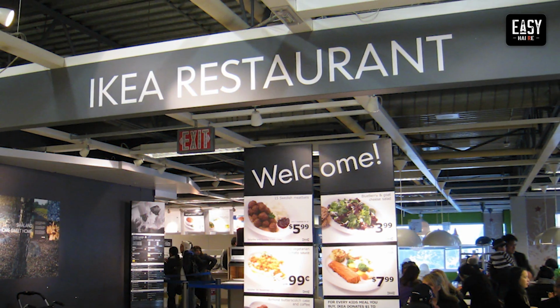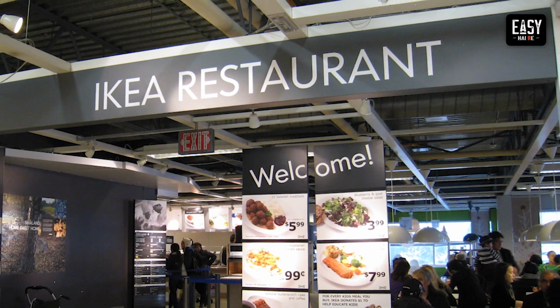Plus, they have a restaurant inside. So they make sure when you're inside the mall, at the end of the day, you wouldn't want to go home without a product in your hand. That's exactly what IKEA does through the Gruen effect.